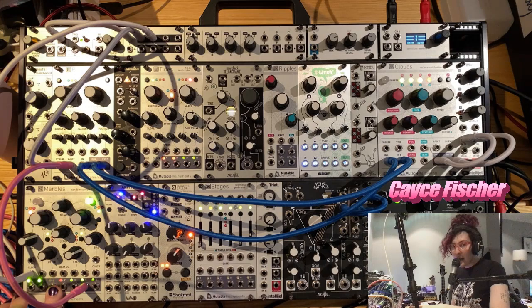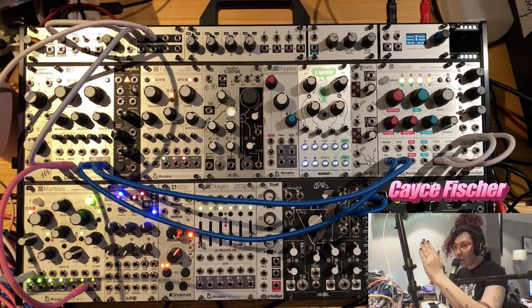Marbles quantizes by default with this knob here. The knob is called steps, and if it's turned all the way counterclockwise, all the way to the left, then it's going to be completely unquantized smooth voltage. And if it's turned past 12 o'clock, it's going to start quantizing to a chromatic scale, and then a major scale, and then only fifths and octaves, and then only octaves.